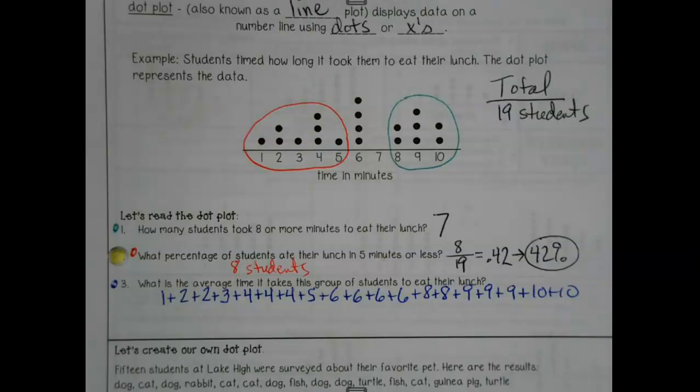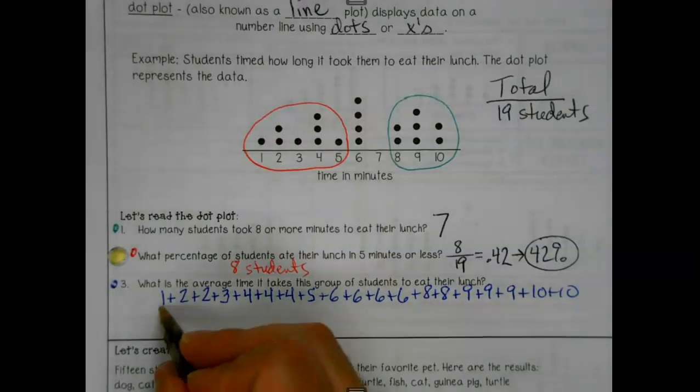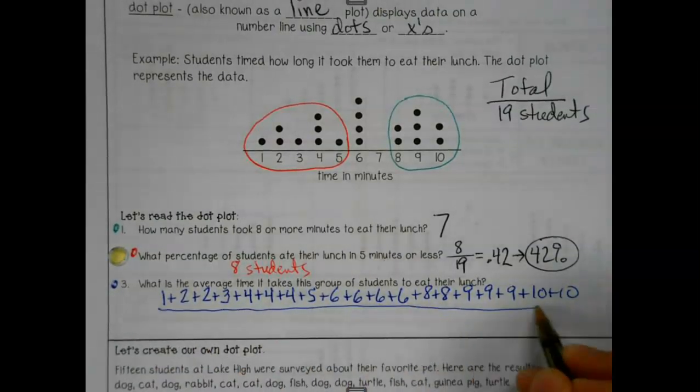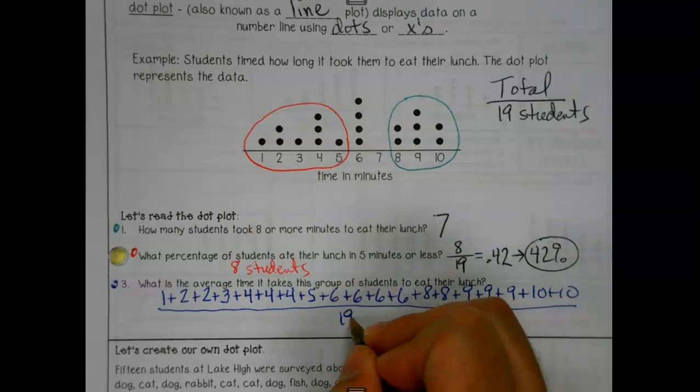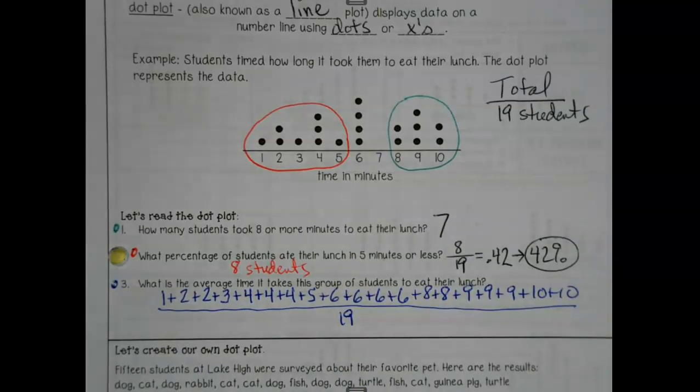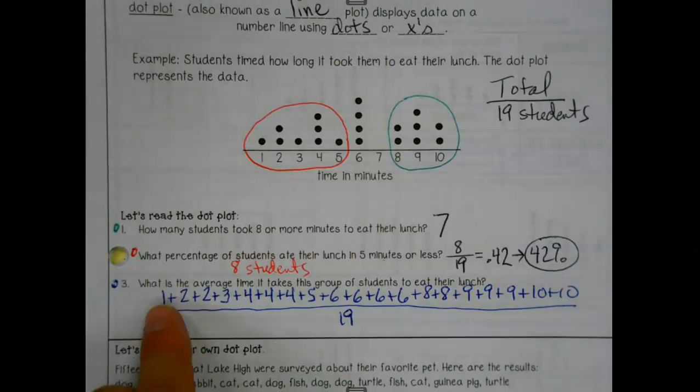Basically, when we do average, we need to add up all the values and divide by the total number of data. If you wanted to do this a little bit faster, we could have just done like 1 plus, there's 2 2s, so we could have done 2 times 2 here.